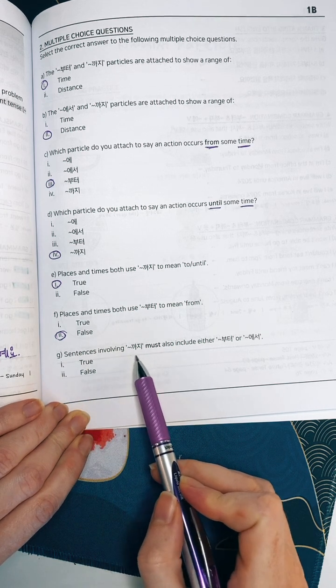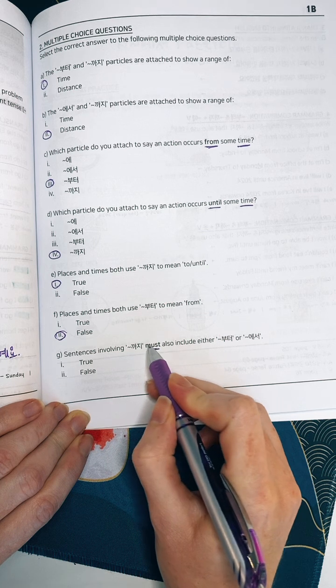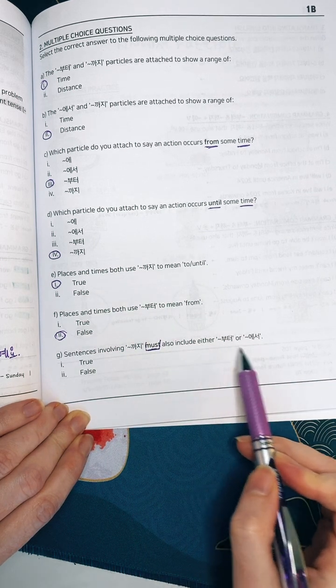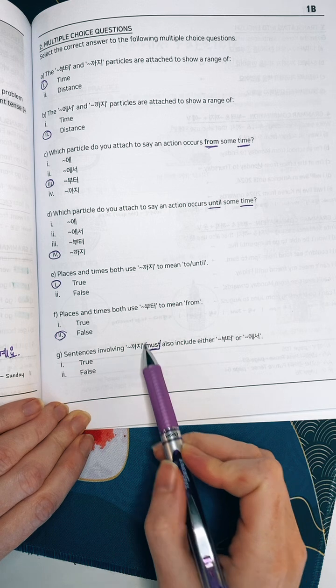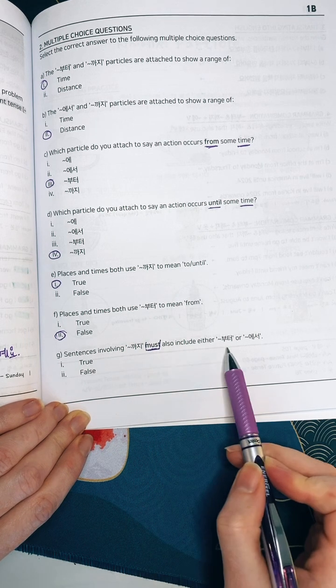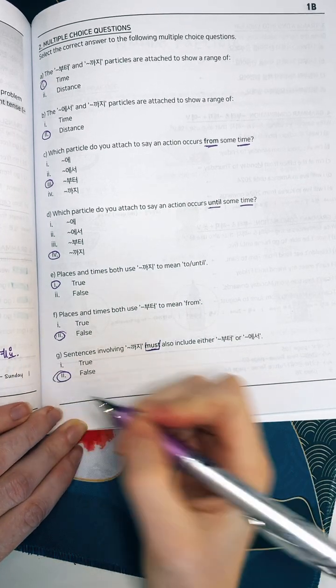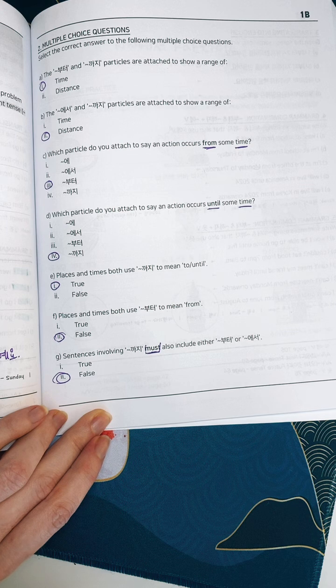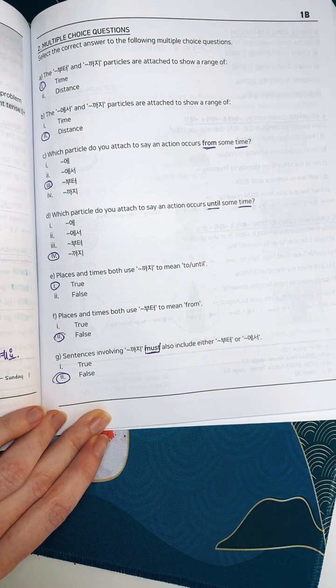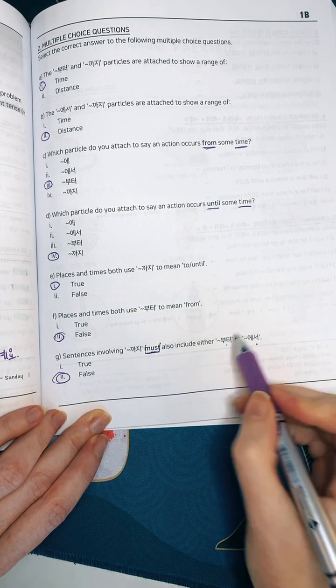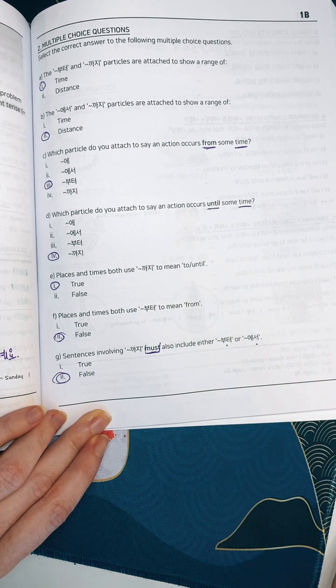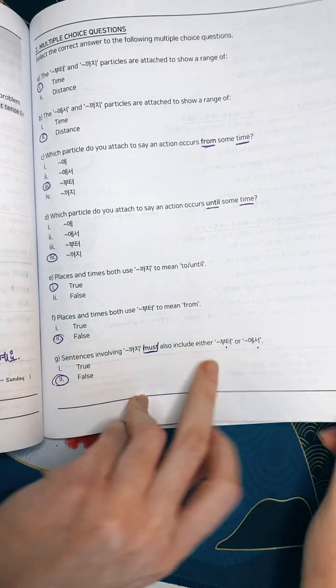G, sentences involving 까지 must also include either 부터 or 에서. So if you're talking about until something, do you have to include one of these particles? Is it required in your sentence? We touched on this in the previous chapter as well. The answer here is false. It's not 100% required. You very often do, and you are most welcome to include the from particles, but it's very possible and natural to have sentences where you're only using one or the other. And I think we're going to practice some of those on the next page as well.